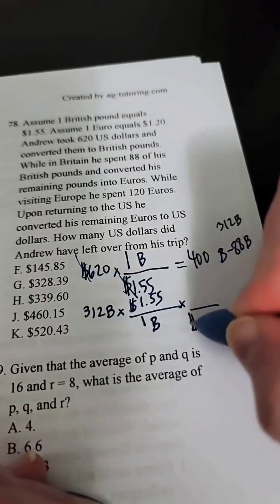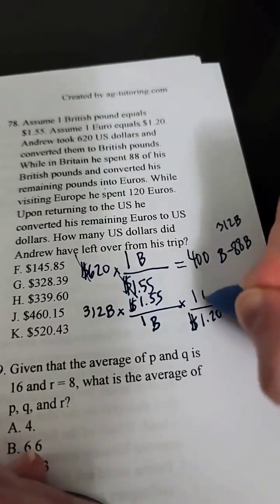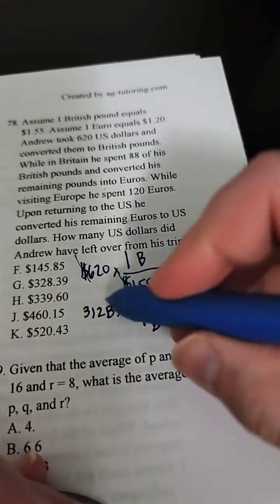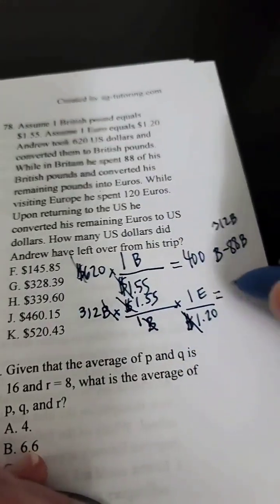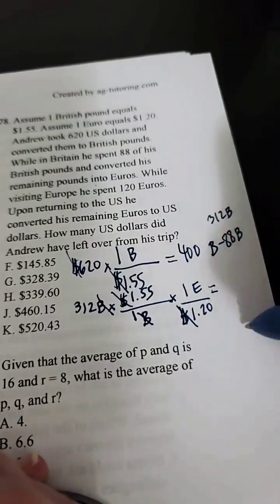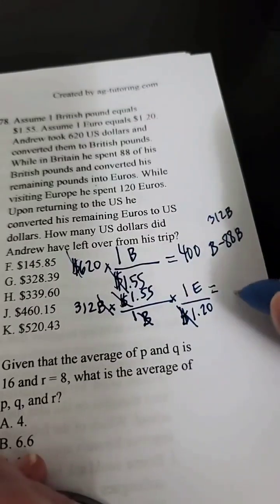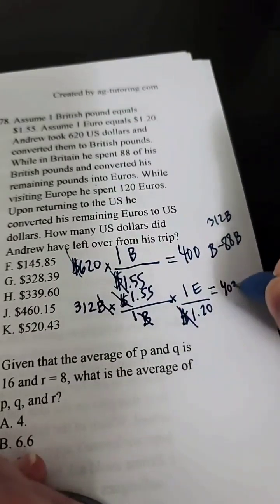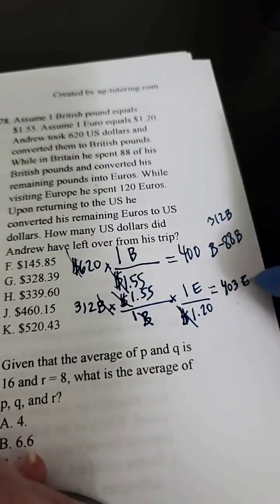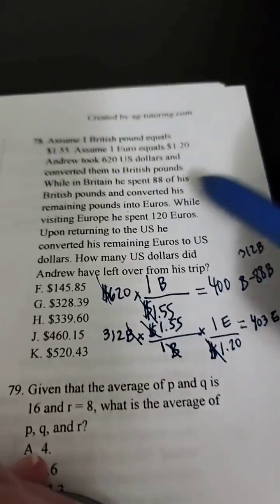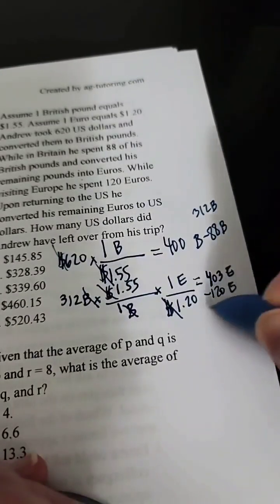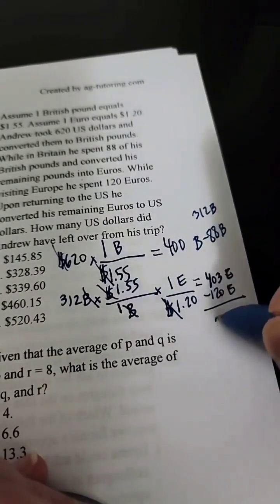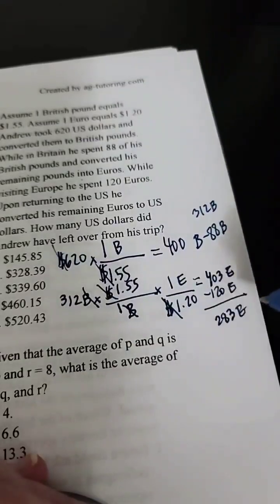So I can do $1.20 is equal to 1 euro. This cancels out the American dollars, and I'm just left with how many euros I have. So then if I do the math over here, I would get 403, I'm going to call E euros. And then it says that he spent 120 euros, so we have to subtract 120 euros. So then that's going to give us 283 euros.